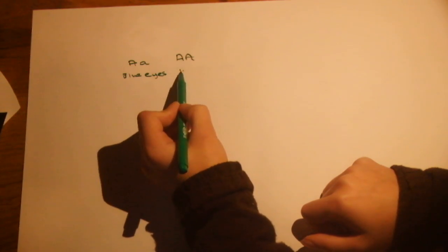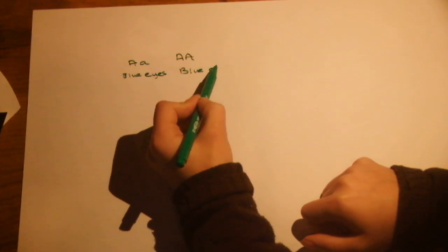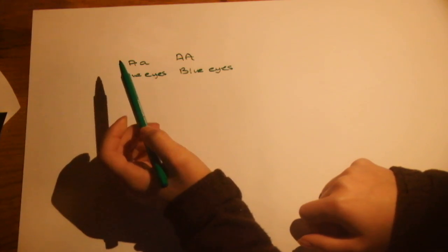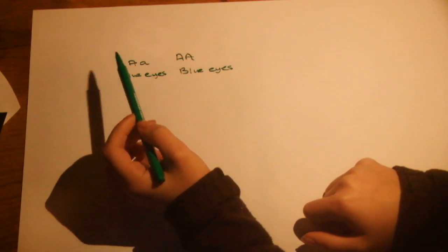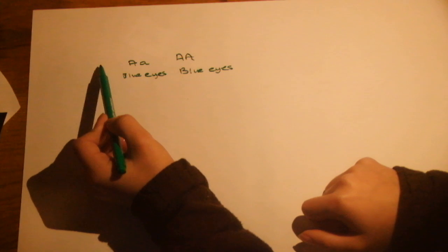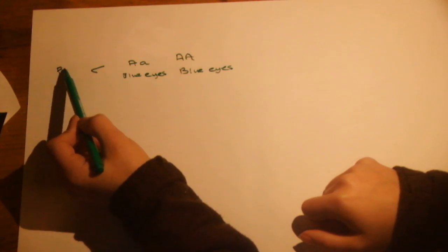The things to remember include, you always need to do the phenotype, which is the expressed characteristic of both of the parents. So say big A codes for blue eyes, so you'd put blue eyes here, and then you put blue eyes there. You always need to put the phenotype and the genotype of both of the parents.